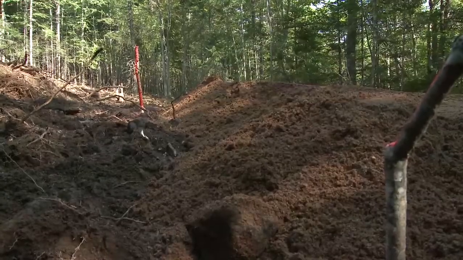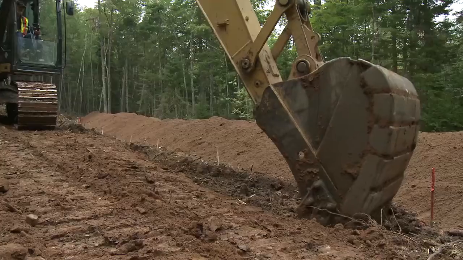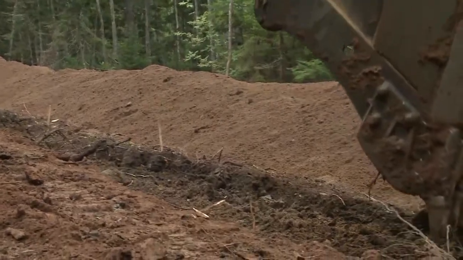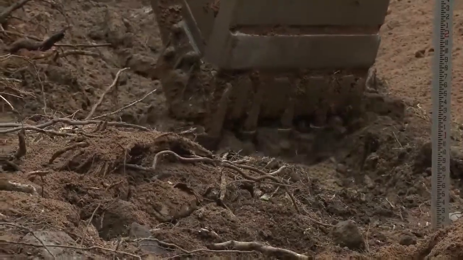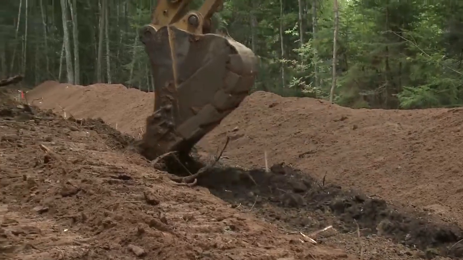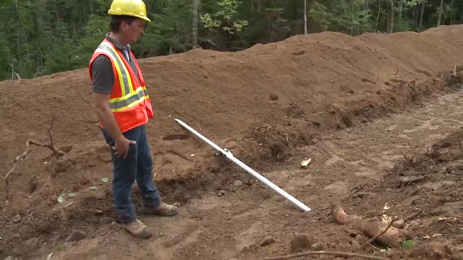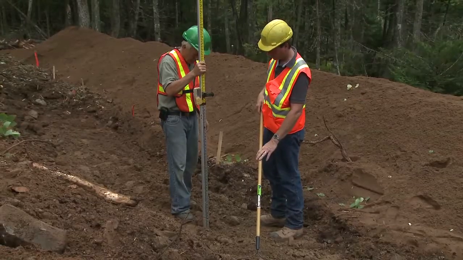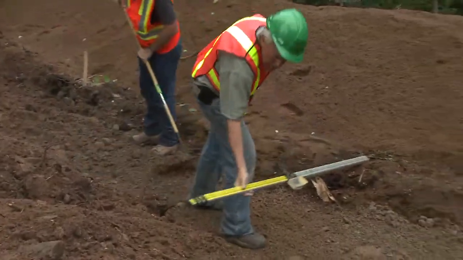Once the sand is in place, the installer will begin to dig the distribution trench. The installer digs a level trench the required length, width, depth, and rakes the sides and bottom of the trench to reduce any smearing of the soil created by the machine.